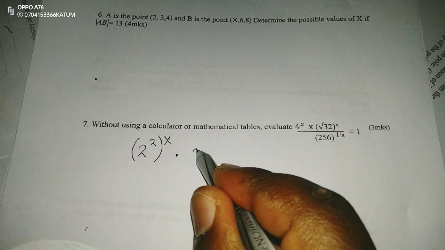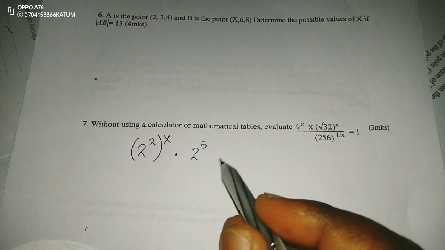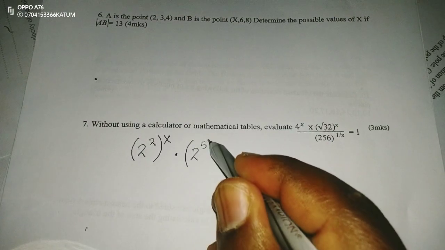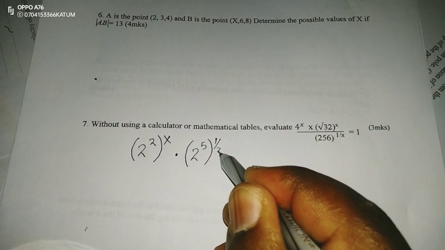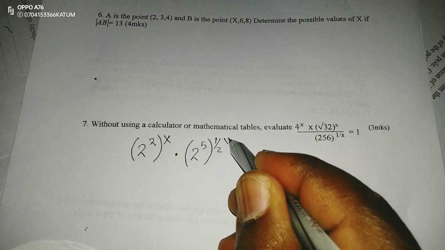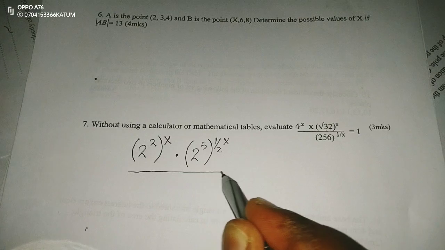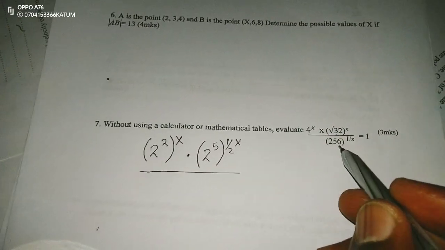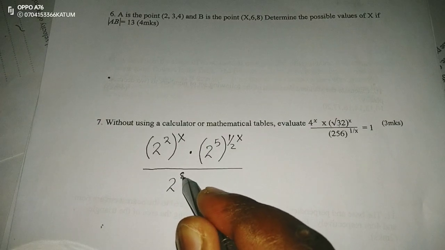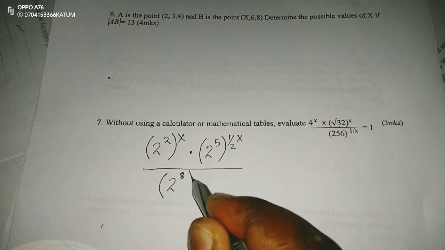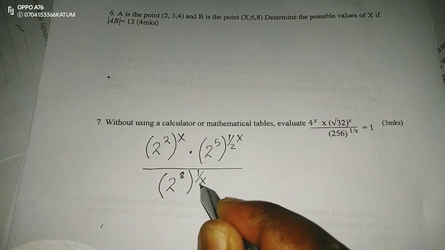Therefore, we can make it 2 raised to power 5 because it is 32. Then the square root can be made power half. And remember, there is an existing x here. Then we divide everything by this 256, which is 2 raised to power 8. Then there is an existing power 1 out of x.